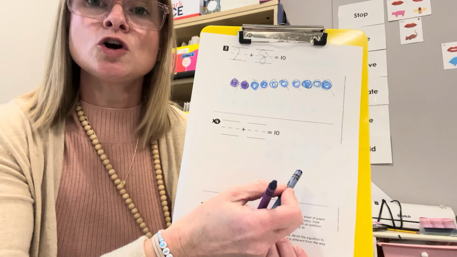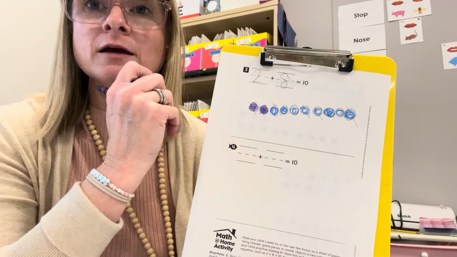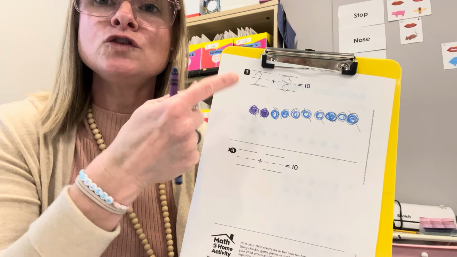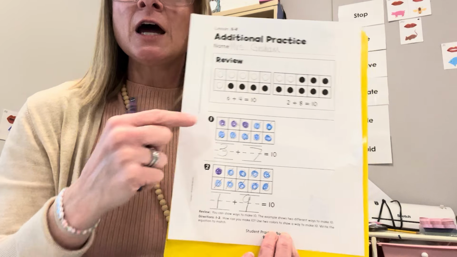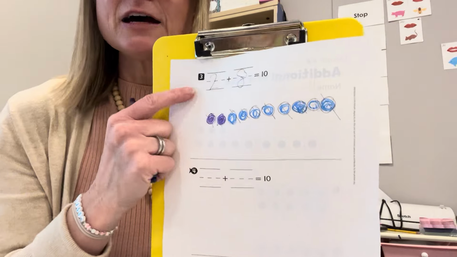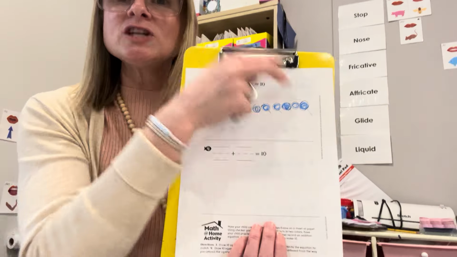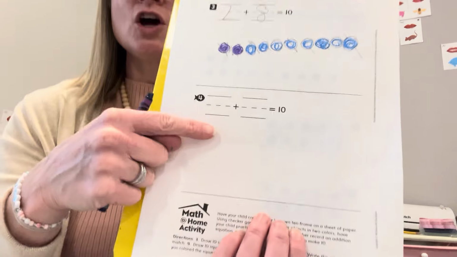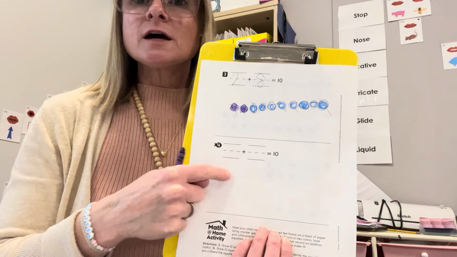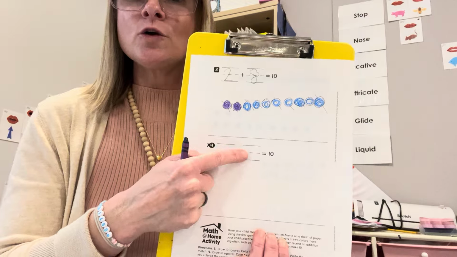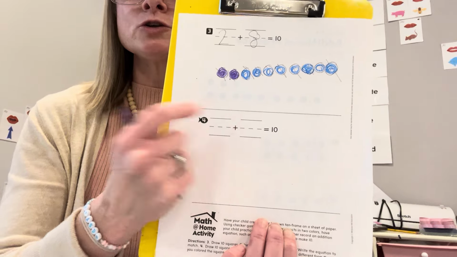You're going to color your circles to show your groups, and I want a different way. So I want different numbers than you've used anywhere else here, friends. So we've already done 3 and 7. We've done 1 and 9, and we did 2 and 8. So I shouldn't see any of those numbers. Draw your circles. You're going to color them, and then I want you to write your equation. Fill in group 1 plus group 2.